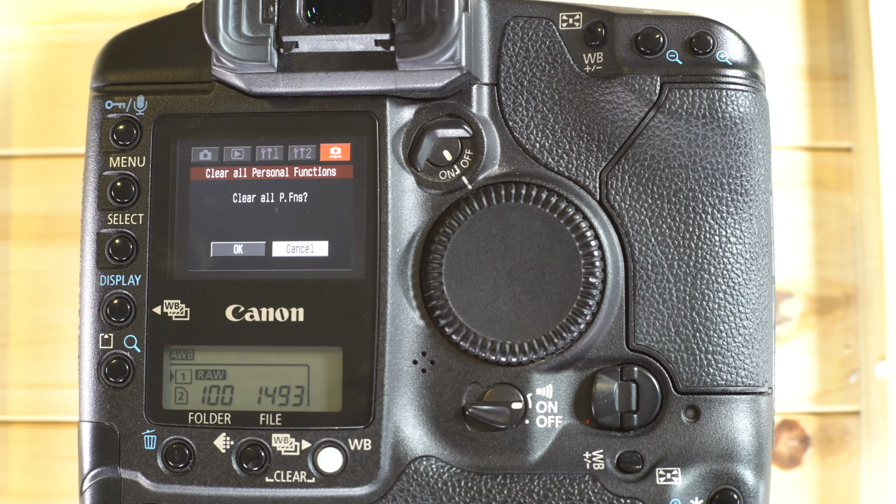There are an array of personal functions that you can set with this camera. They require that you have software that came with the camera and that you've connected your camera to your PC in which the software is installed via the USB port.